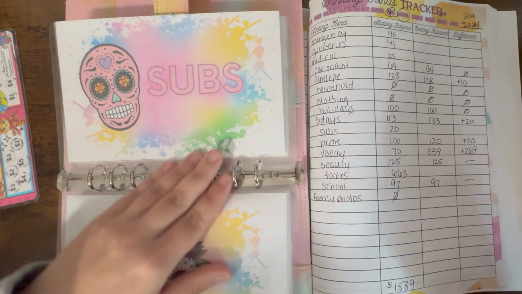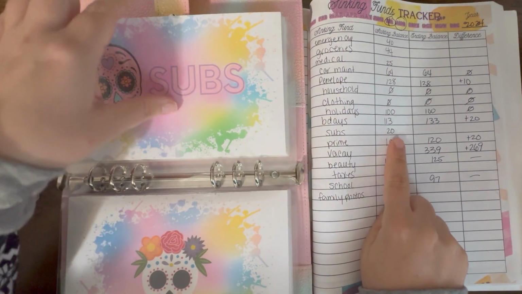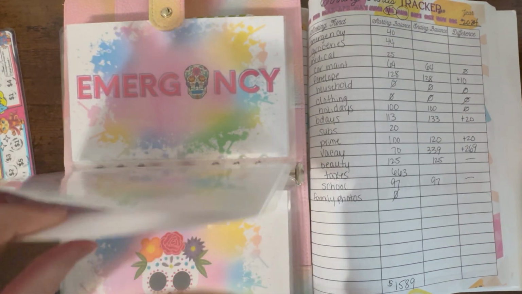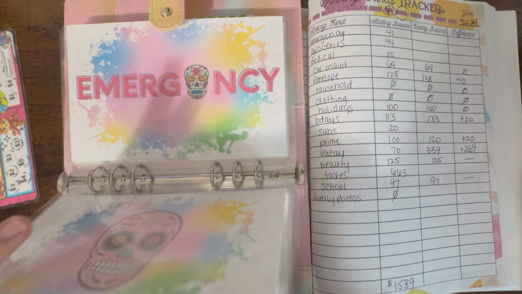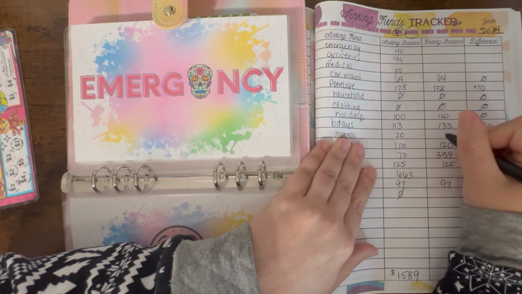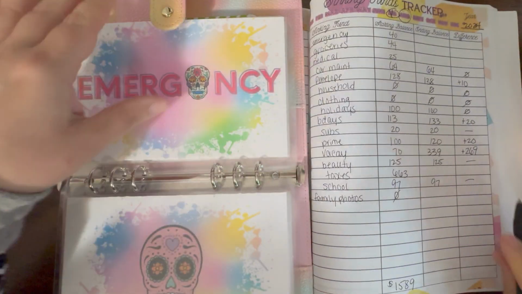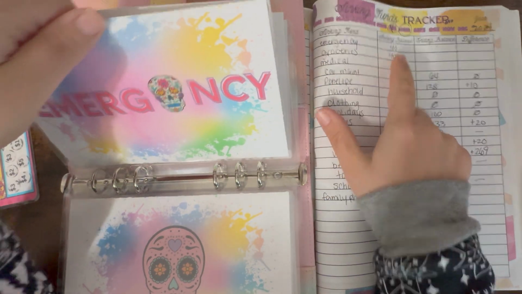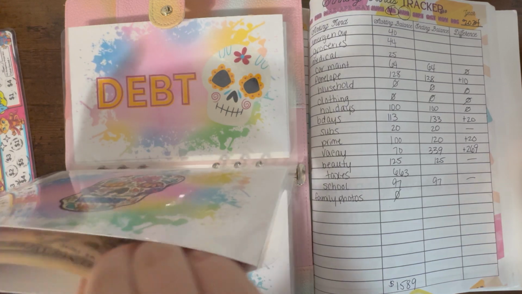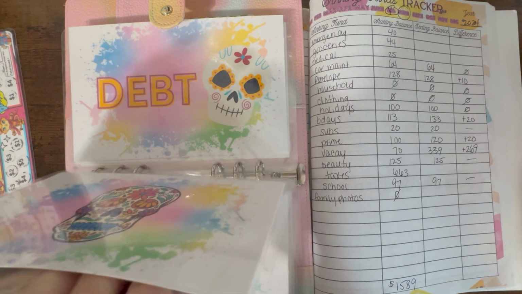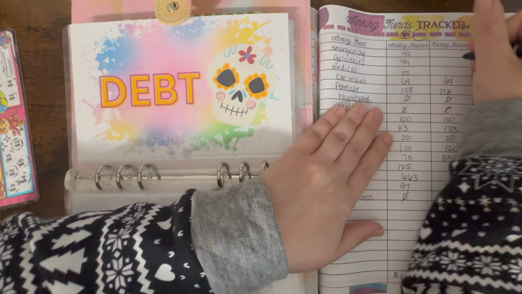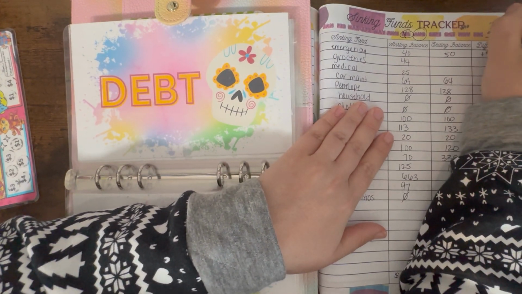Okay, I'll take it. Subscriptions, we had 20 in here and we still just have 20. I do need to try to bump that up. I have my Sirius XM subscription coming out very soon. Emergency, we started with 40 and we now have 50 in here. Oh, all right, so 50, that's plus 10.